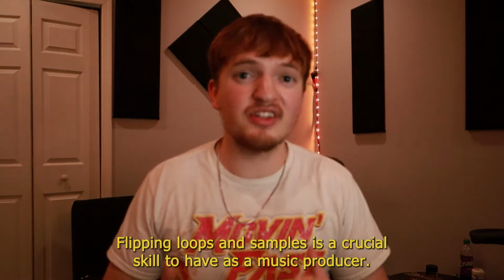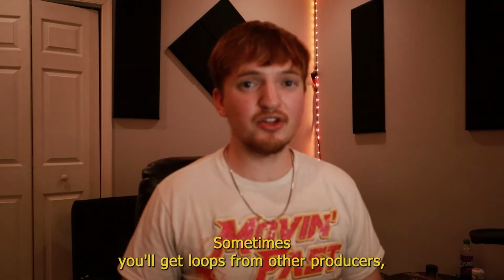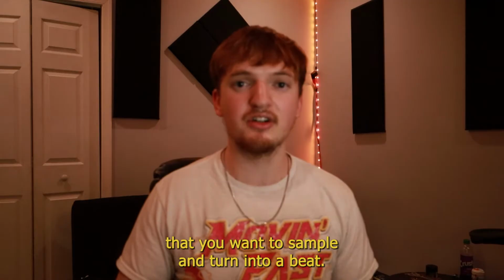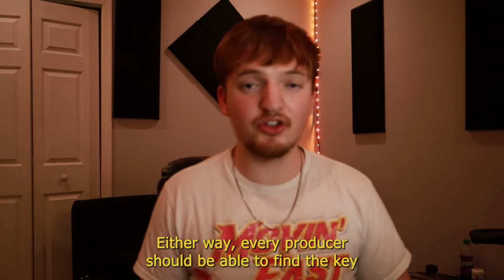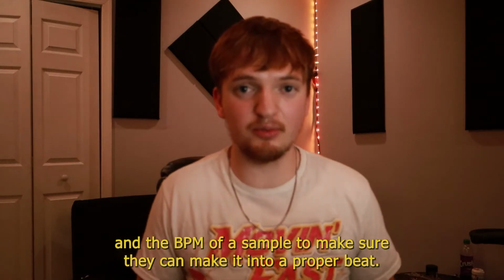Flipping loops and samples is a crucial skill to have as a music producer. Sometimes you'll get loops from other producers, or sometimes you'll find a record or just a random sound that you want to sample and turn into a beat. Either way, every producer should be able to find the key and the BPM of a sample to make sure they can make it into a proper beat.